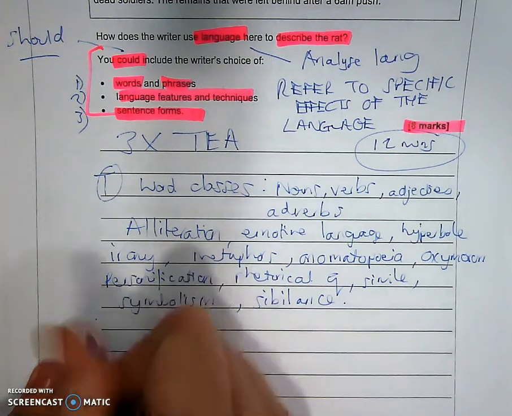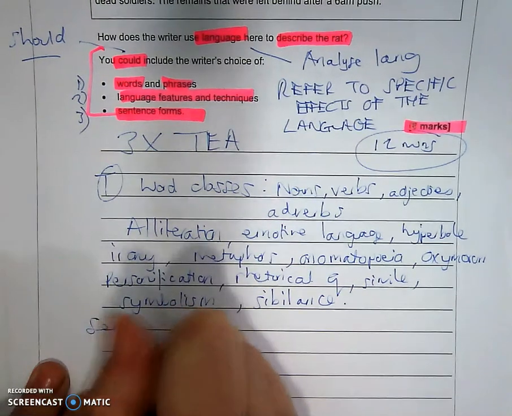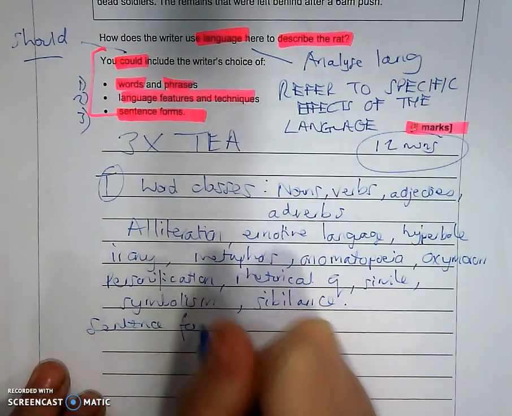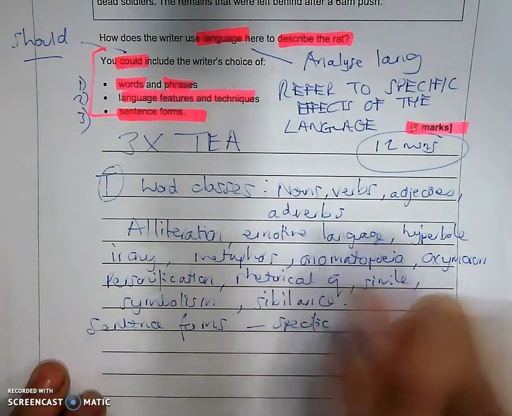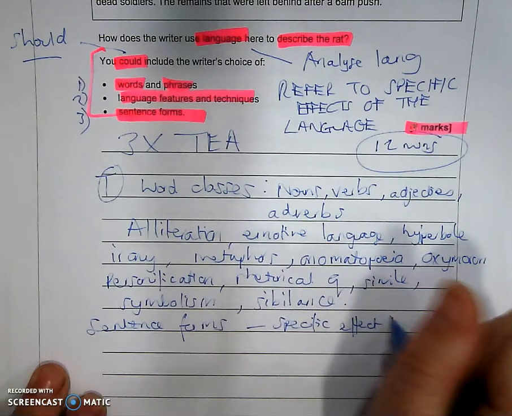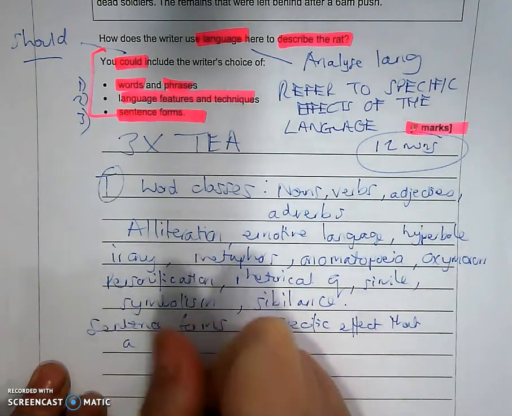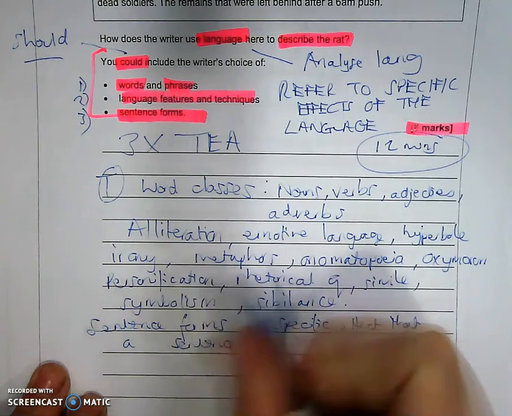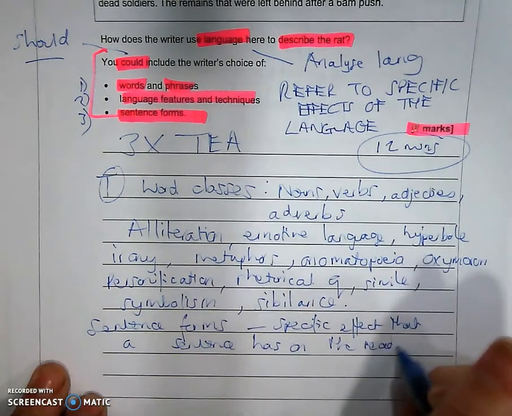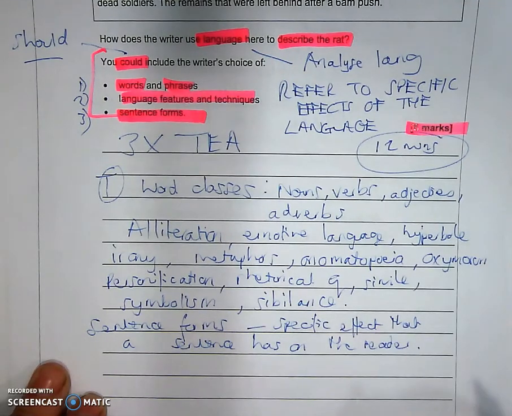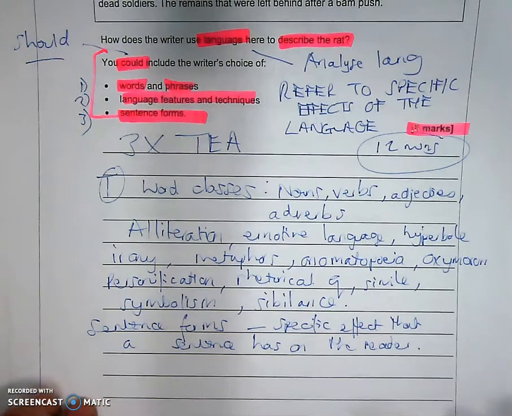So with this particular question, if you are going to talk about sentence forms, it's the specific effect that a sentence has on the reader. A little bit different to question 3, because with question 3, what you need to think about is how the sentences change, perhaps over the course of the whole piece. So structure is referring to the whole text.